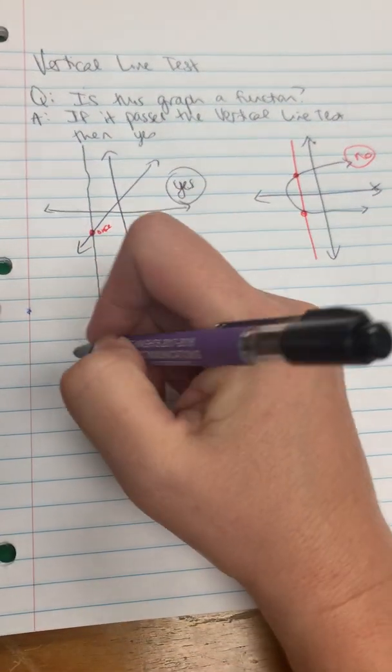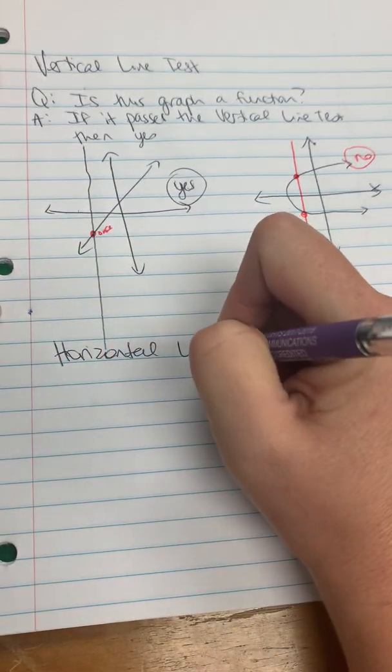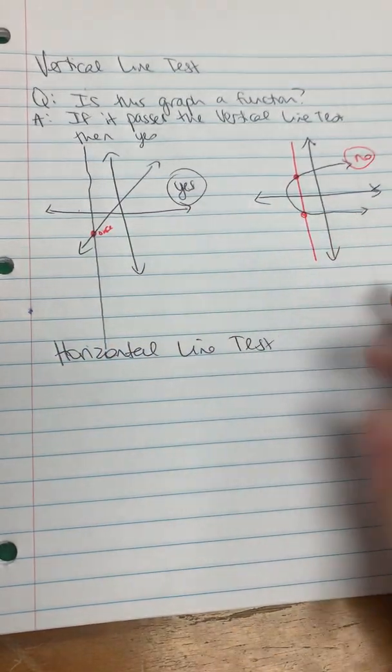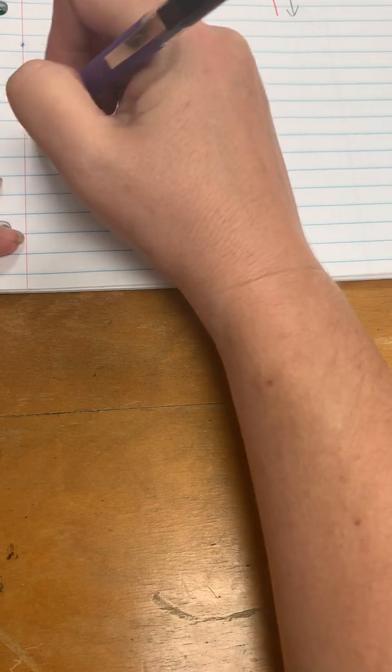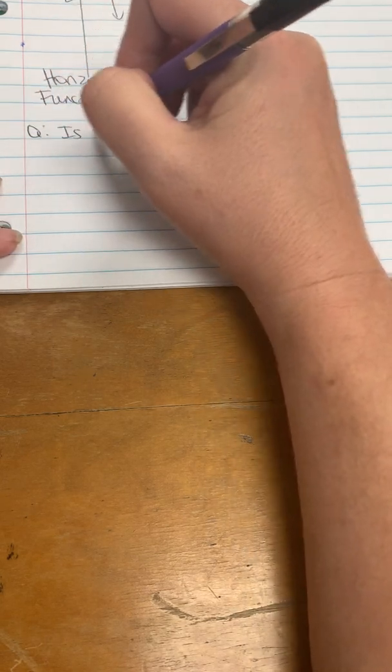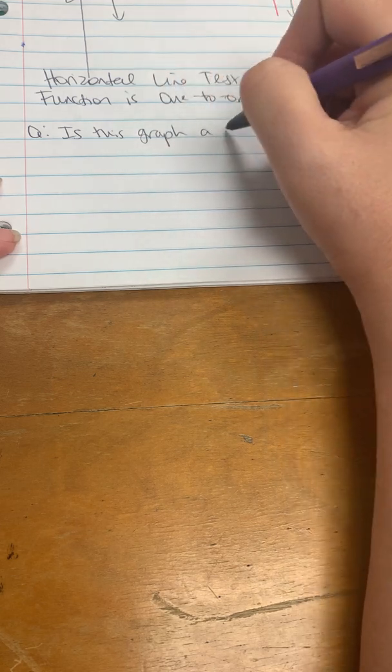Your horizontal line test is used to find out whether the function is a one-to-one. So the question could read, is this graph a one-to-one?